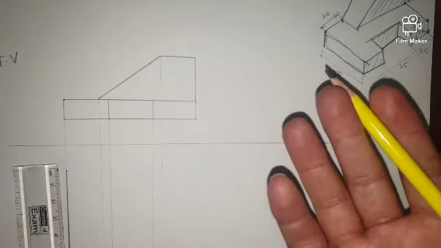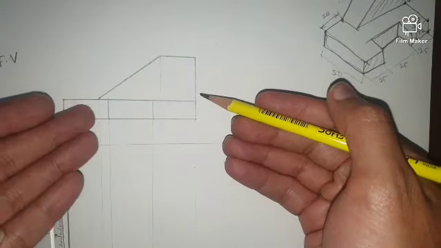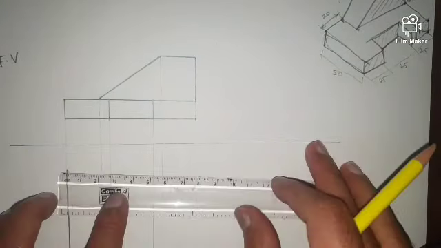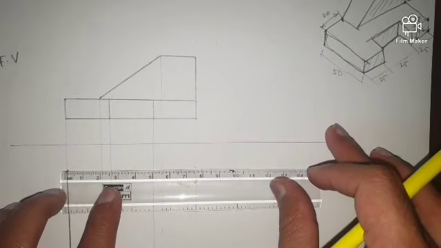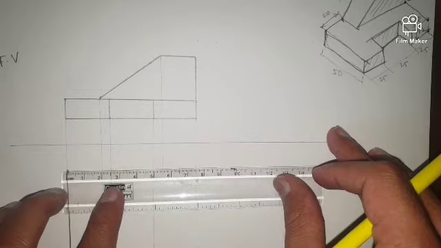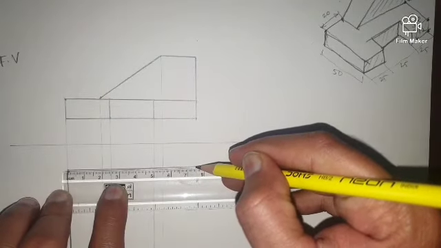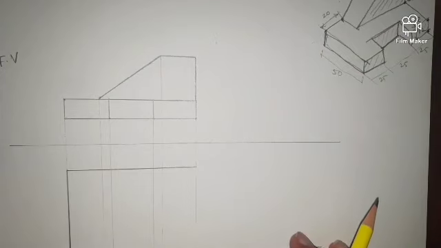No need to measure it again, since we have already drawn the projections from the front view in the top view. So simply draw a parallel to this reference line, and you can see it is exactly 75. It has to be. And then we'll complete this block right here.